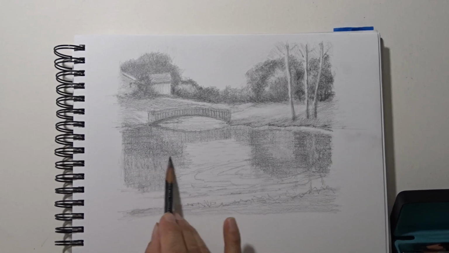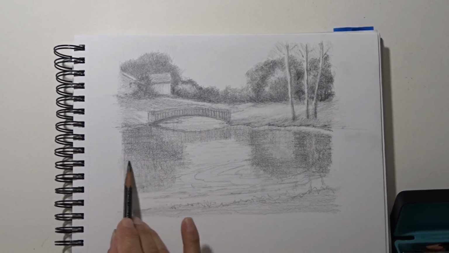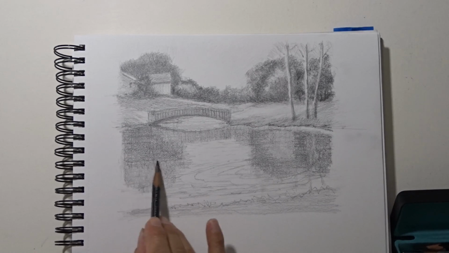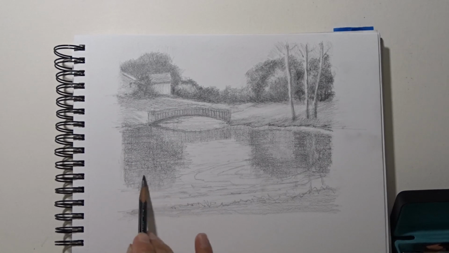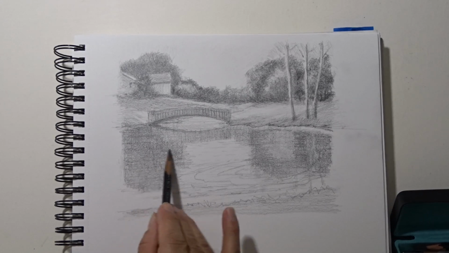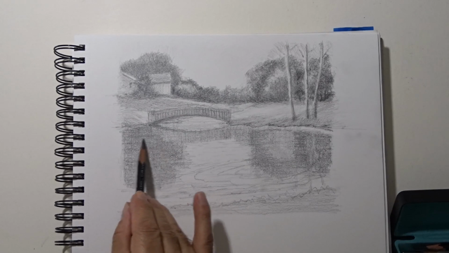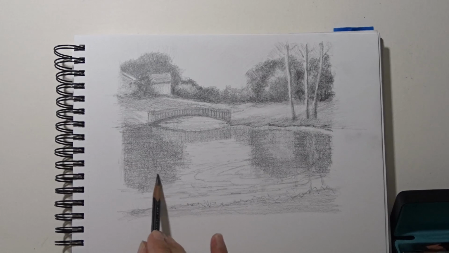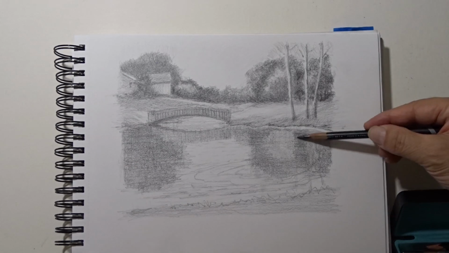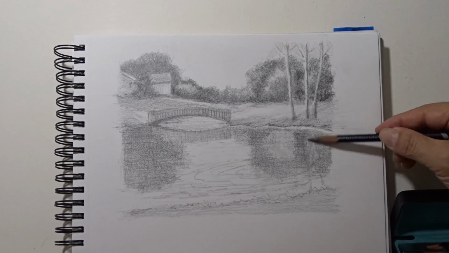And I'm still pretty light. I can go a lot darker if I want to with this pencil. Of course it's a 6B, but I choose not to. I choose just to go soft because I want to make ripples later on top of this. I want them to show, and I want to show the aerial perspective better. And I'm going to go straight up and down.